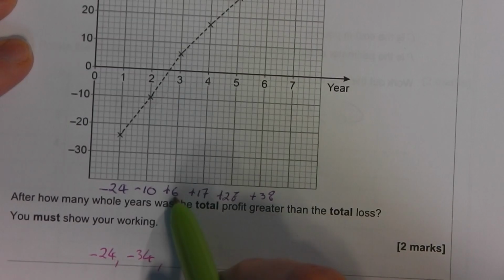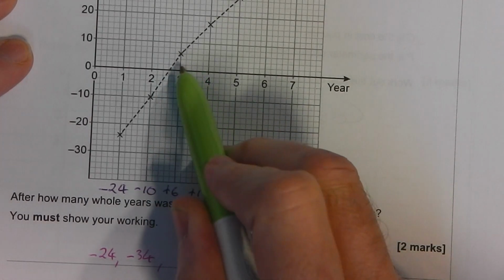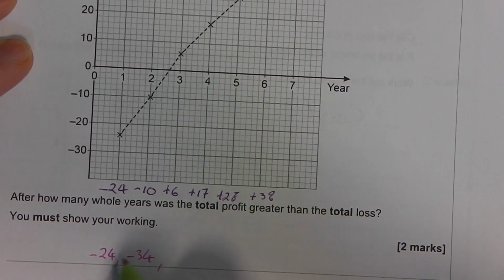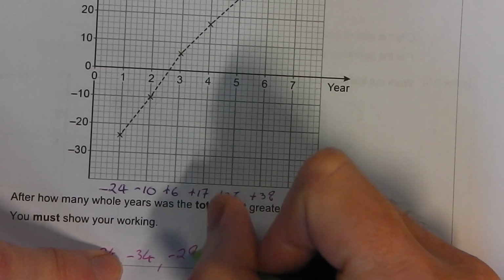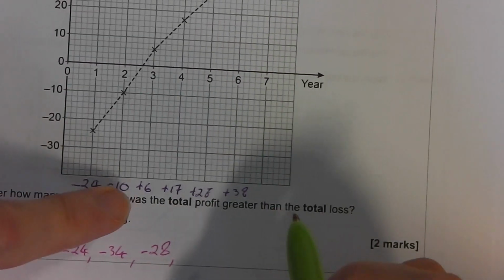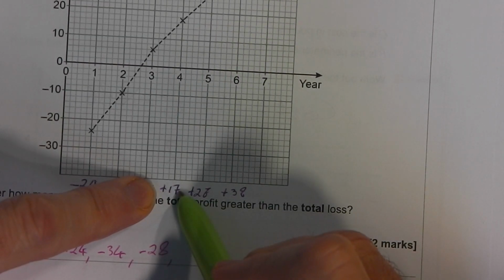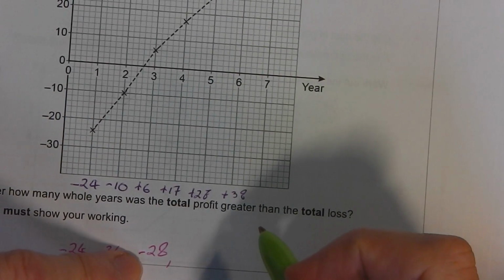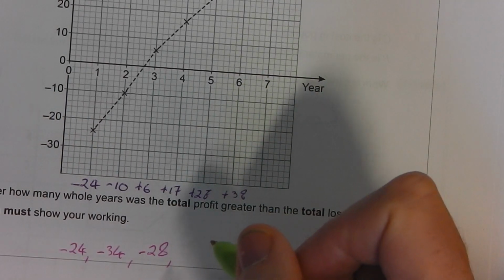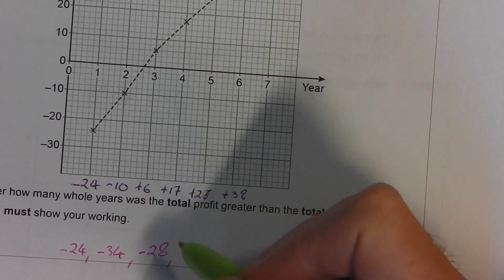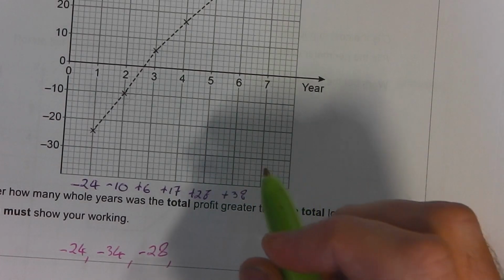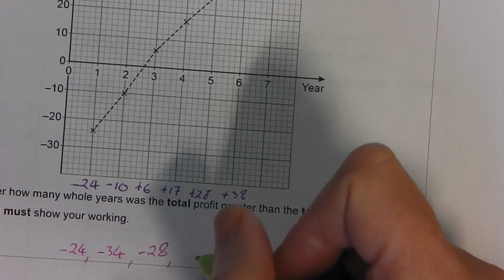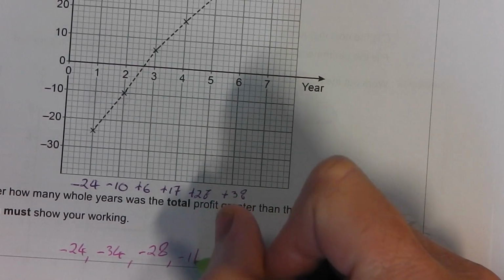In the third year, we start making profit, but we're still in debt. So we're going to be taking 6 off there, so we're still 28,000 below. The following year we make another 17,000 profit, so that helps pay off some of the debt. So we just need to take our 17 off there. So it should give us 11, shouldn't it? Yes. So we're still at minus 11.